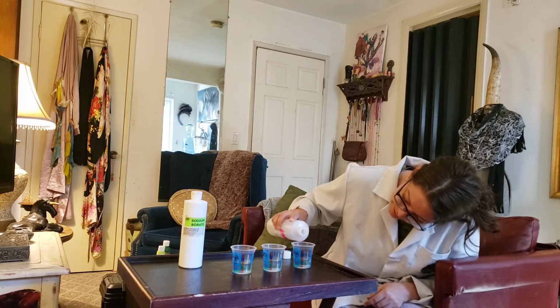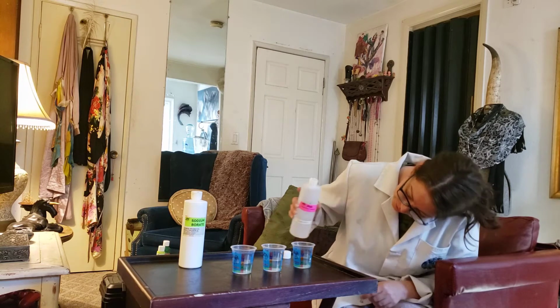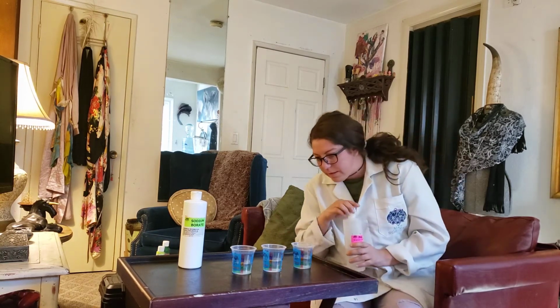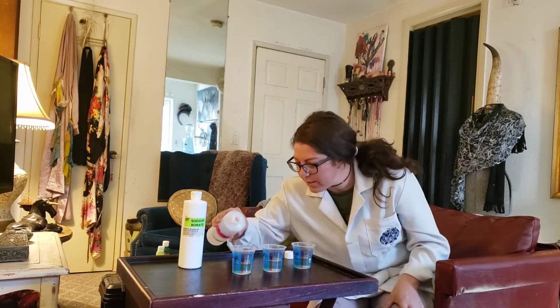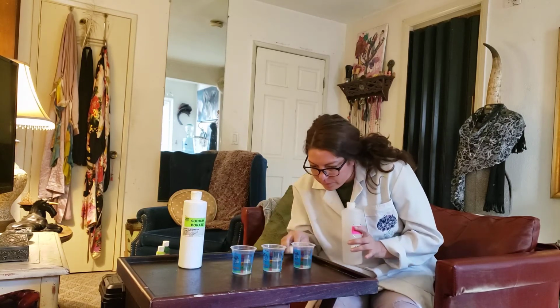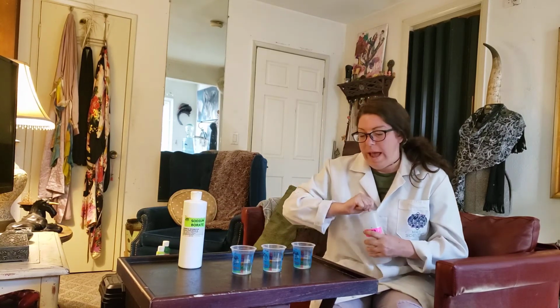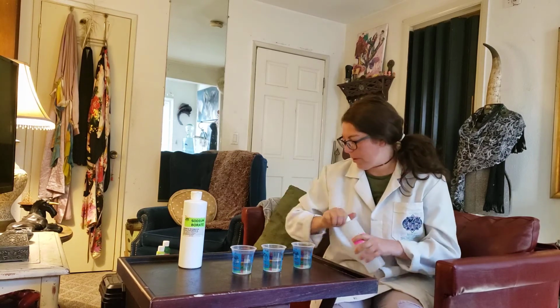Let's try to make them a little bit more even. Okay. That should be correct. So, see, now I've got this one just a little bit less. There we go. So we're at about 2.5 on these little marks. Okay.